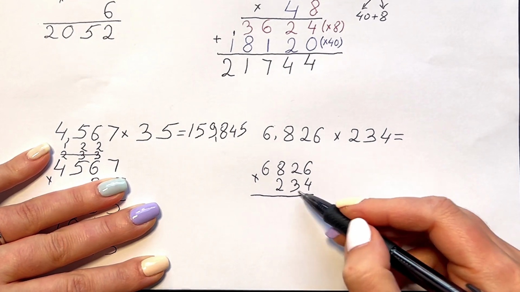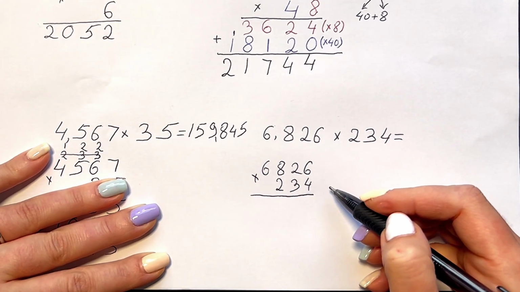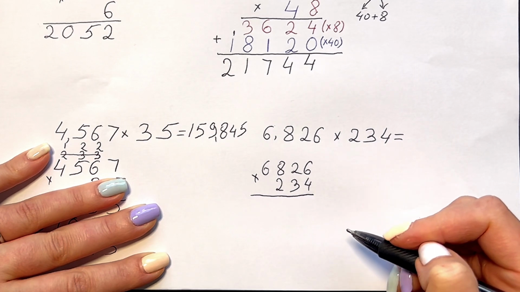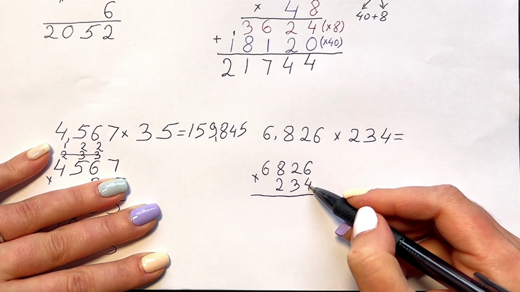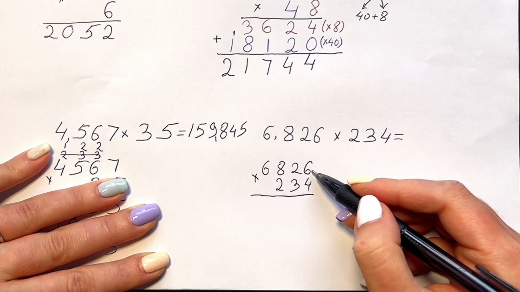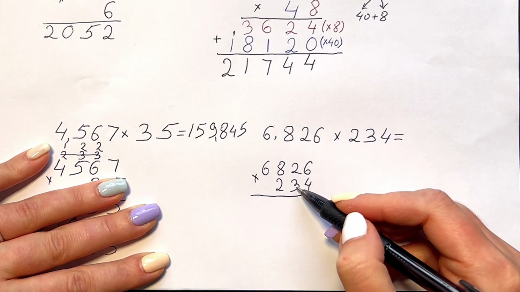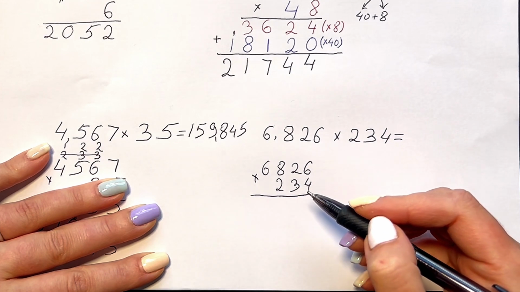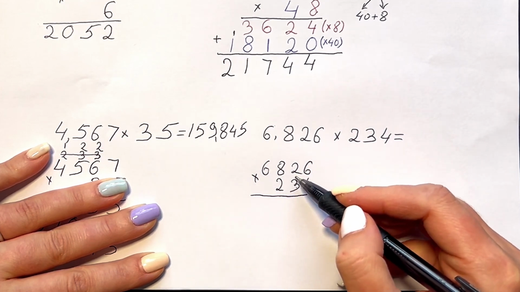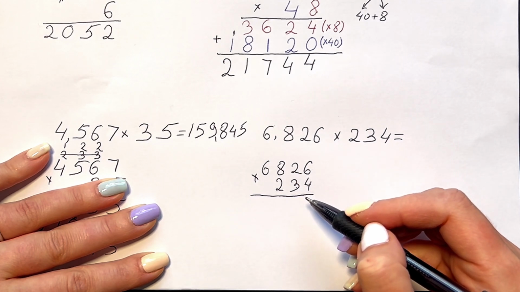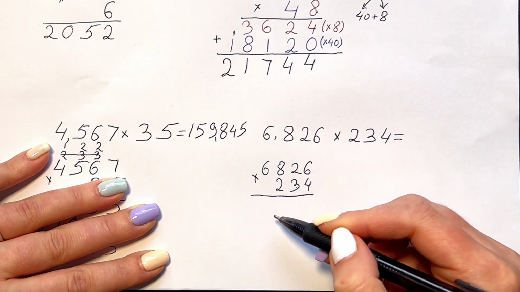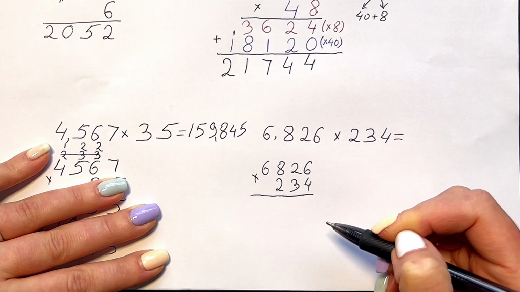It's a 3-digit number. Don't worry about that. We're just going to have one more step to do. The first step, we're going to multiply 4 by the top number. The second step, we'll multiply 3 by the top number. And the third step, we will multiply 2 by the top number. And finally, the fourth step, we will combine the three answers together. Let's do that.